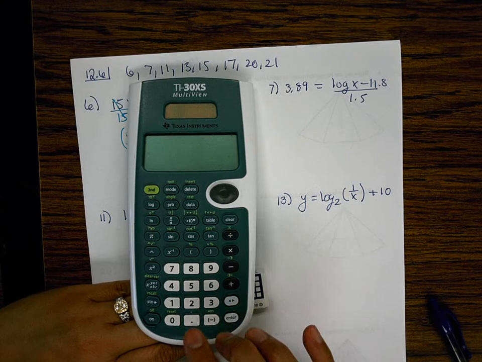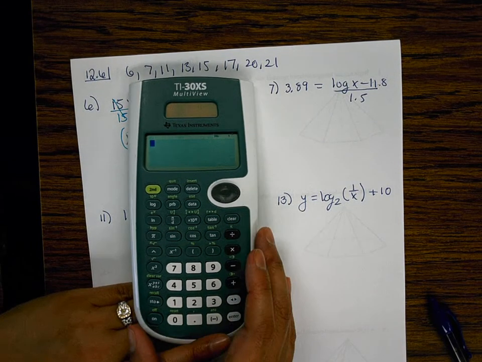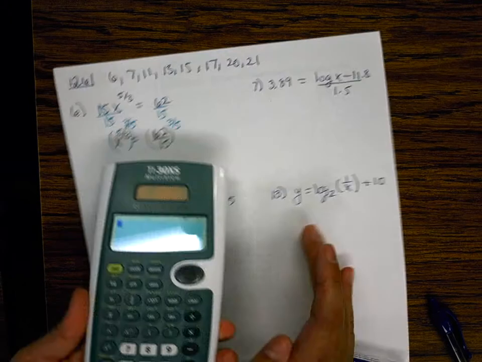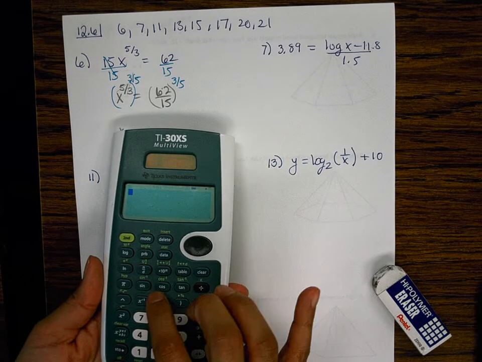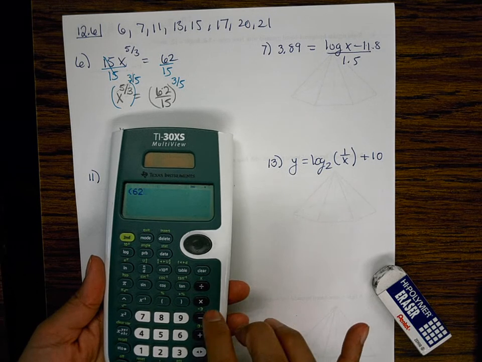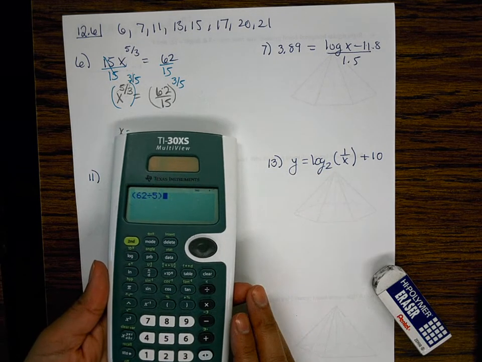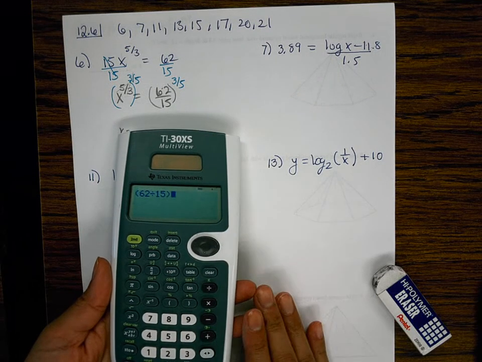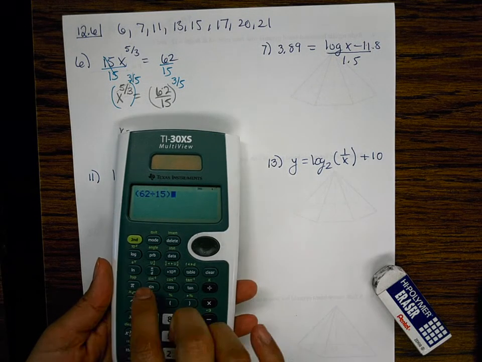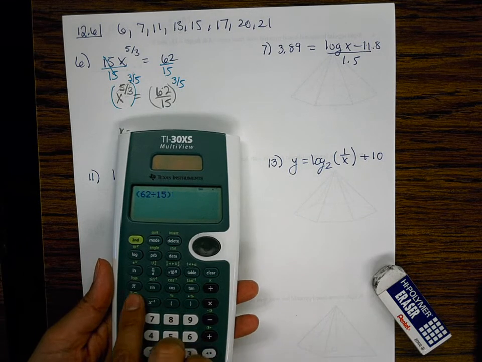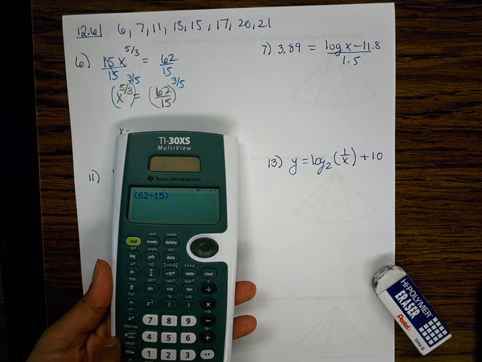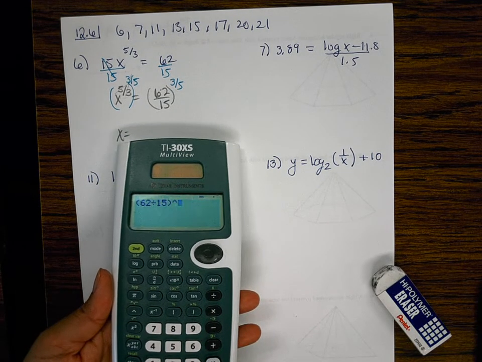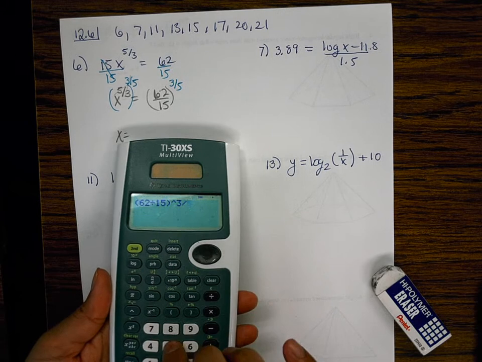Okay, let's see if we can get that in. So I'm going to plug in 62 over 5, so I'm going to put that in parentheses. 62 divided by 5, close parentheses, and that's a 15, so I'm going to go back and fix that. Divided by 15, close parentheses. Exponent, my exponent key is over here by the x, right above the x squared key, raised to the 3/5, so 3 fraction 5.